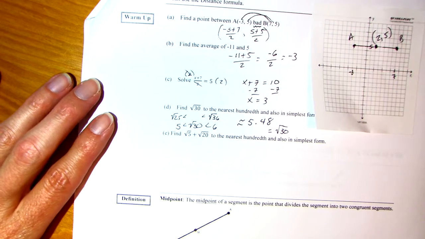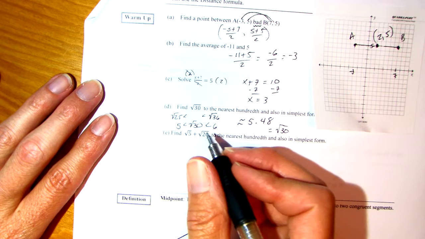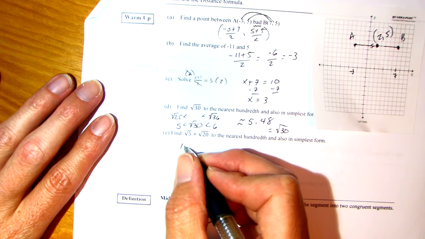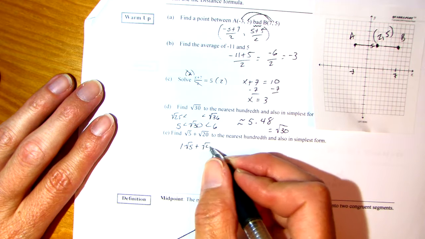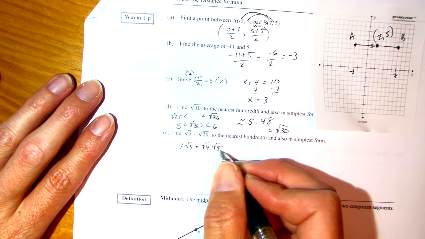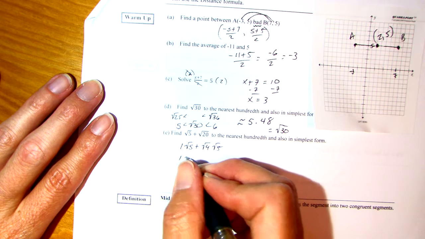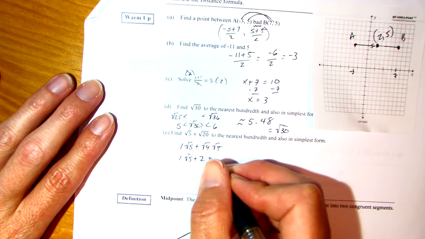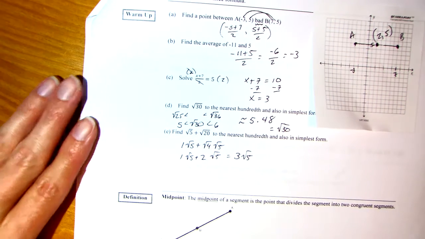Square root of 5 plus square root of 20. Well, we are going to do this one in simplest form first. So square root of 5, I'm just going to write it as 1 square root of 5, plus square root of 20, which is the same as square root of 4 times square root of 5. 4 times 5 is 20. Square root of 4 breaks down to 2, so I have 1 square root of 5 plus 2 square root of 5. That answer is 3 square root of 5. This is the simplest form.